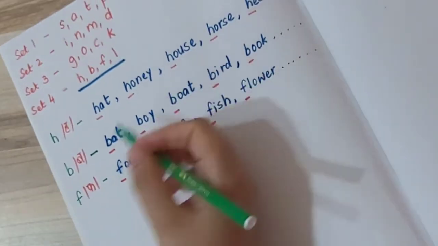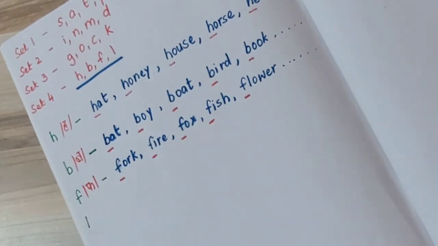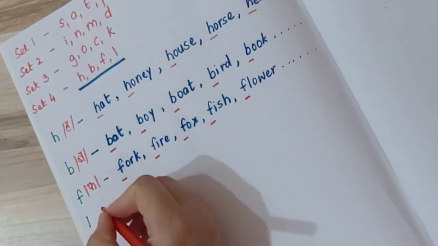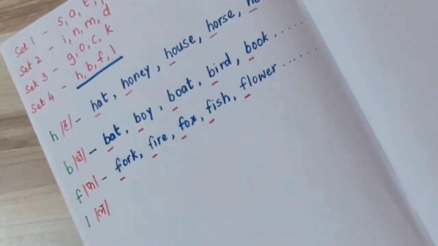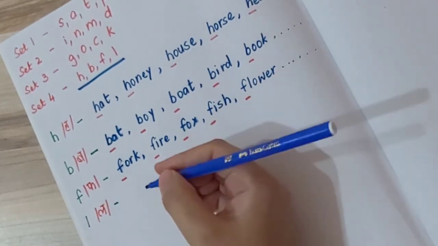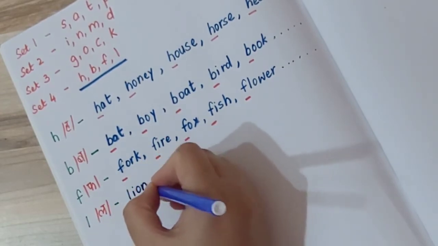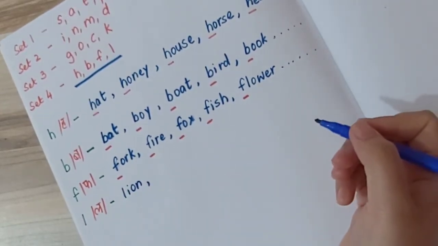Let us see our next letter. Our next letter is letter L. And letter L gives us the sound L. Letter L gives us the sound L. L. Let us see some examples. L, lion. L, lion.